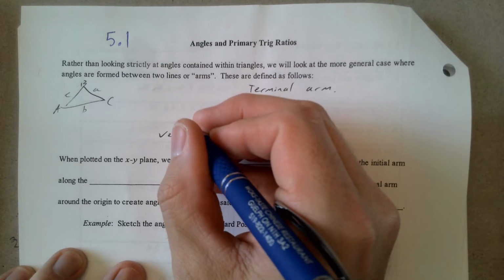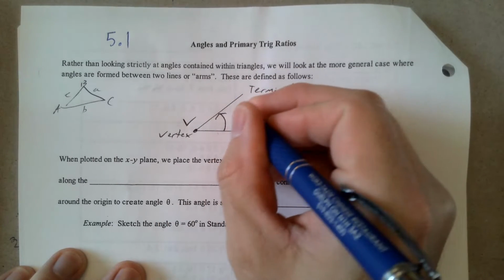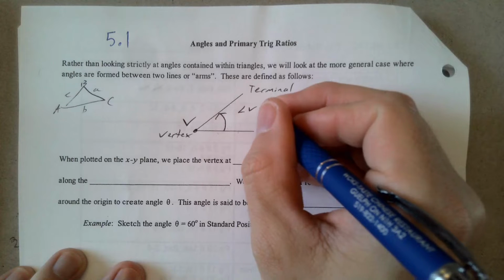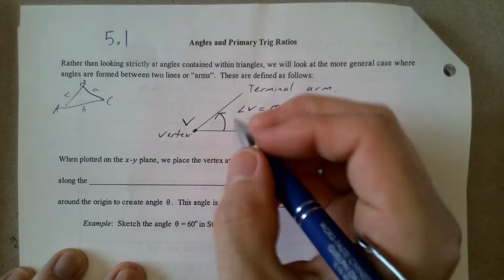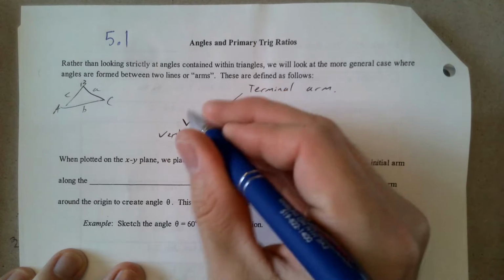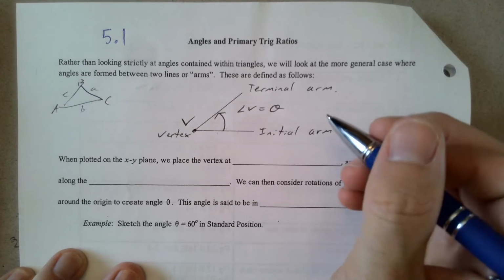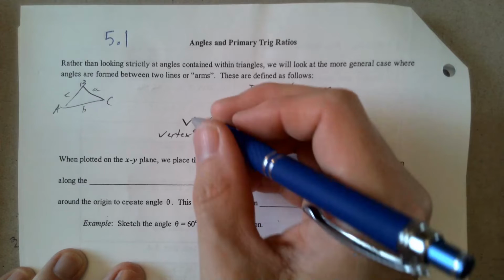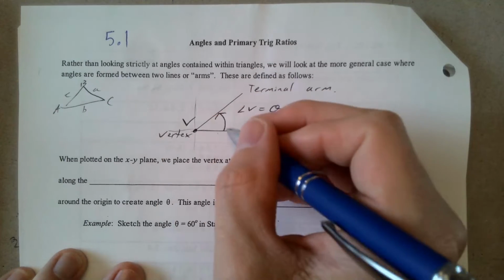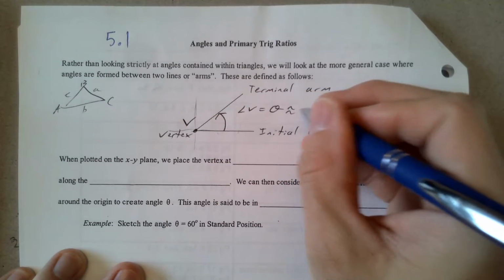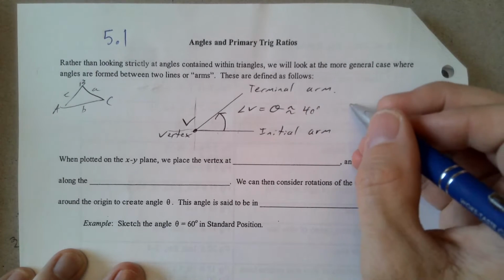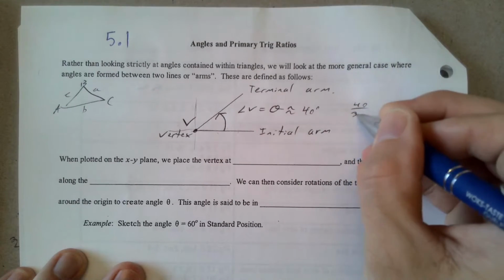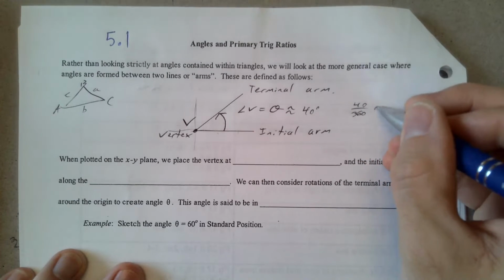Okay, that rotation right there, we can use uppercase letters. If we called this vertex, say V, we can call it angle V. Or we might just use a Greek letter like theta for it right there. It measures how much of a full rotation you've gone through. You're probably familiar with degree measures. I'll estimate that this is maybe about 40 degrees. What that actually means is I'm going through 40 360ths of a rotation.